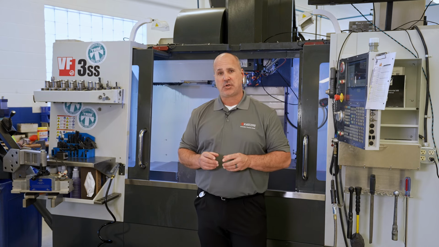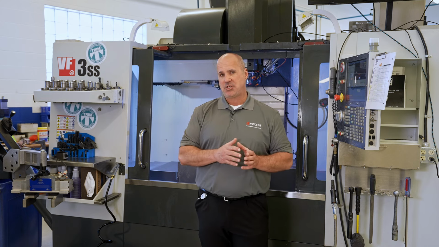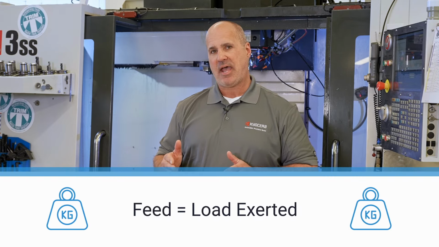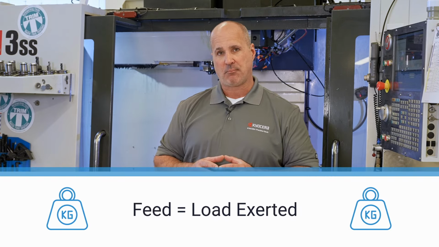In this next demonstration, we're going to reverse it. We're going to keep the speed constant and change the feed throughout the cut, much like the last demonstration. As the tool advances through the workpiece, we'll increase the feed to show you the impact that it has on the load exerted during that machining process.